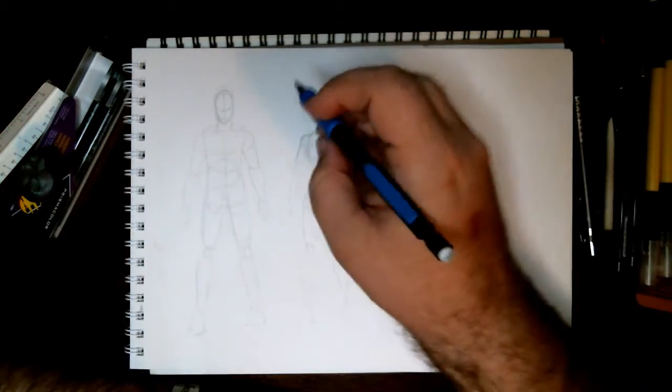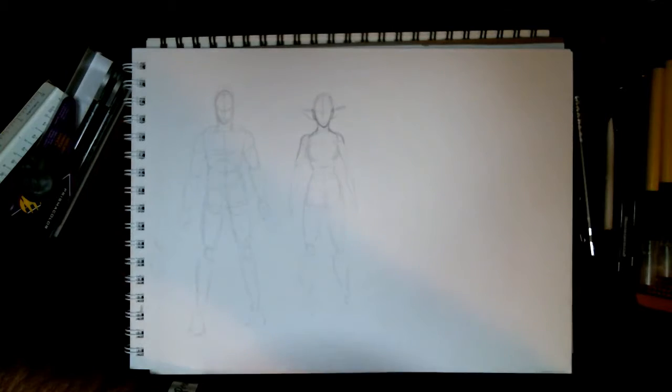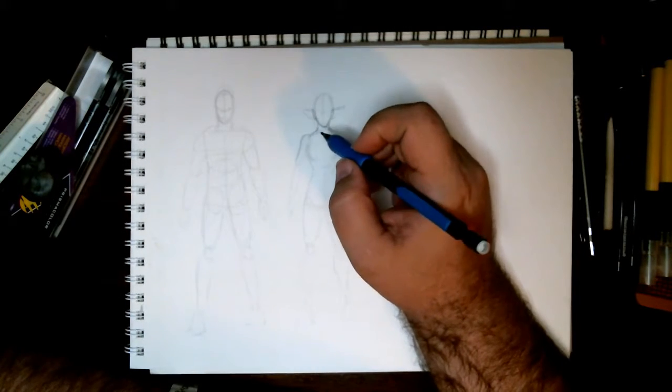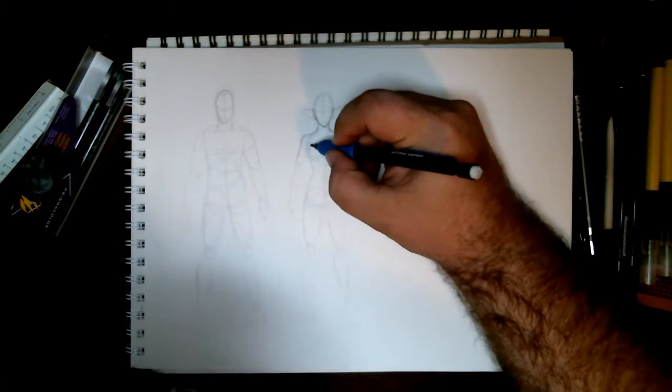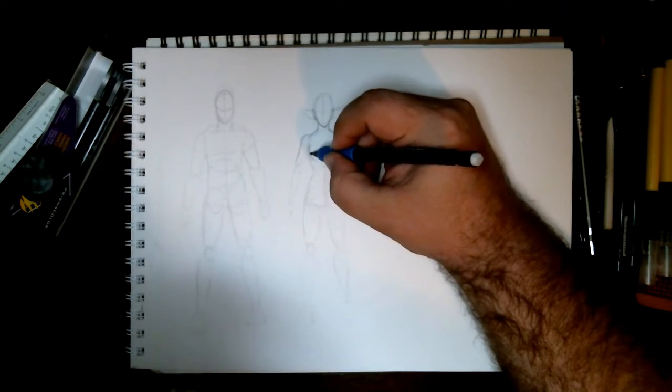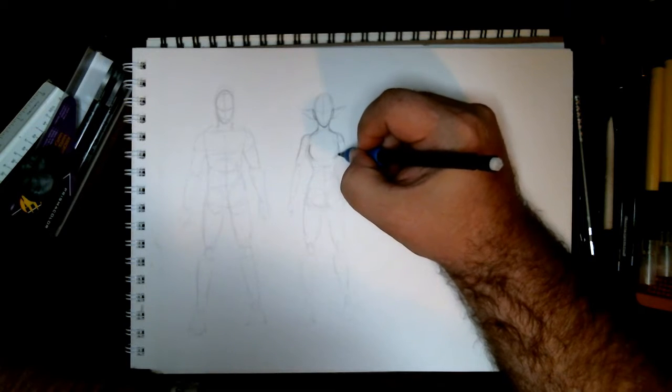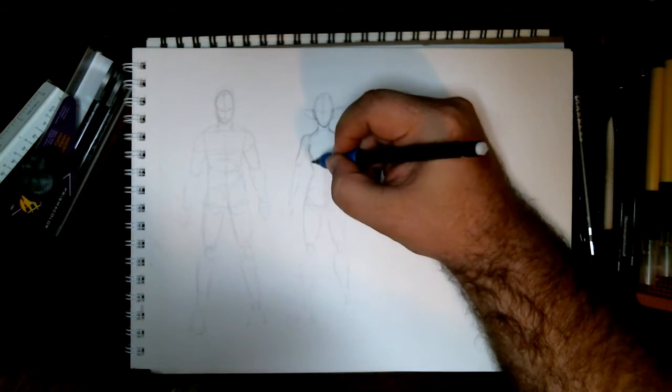One thing that I would consider first is the type of outfit they might have. But what I'm going to do first is kind of give a final design to each of these figures.